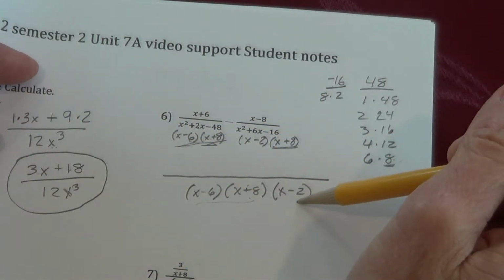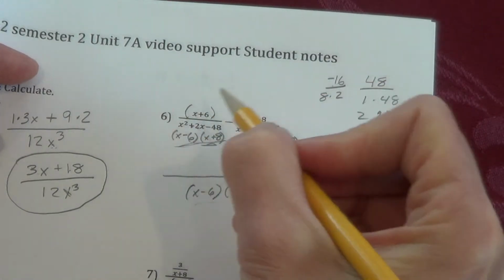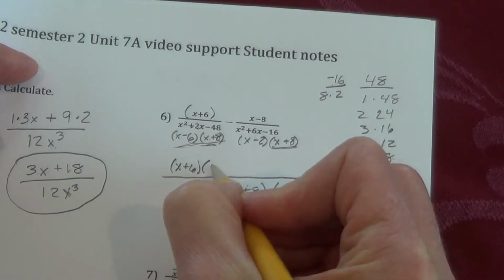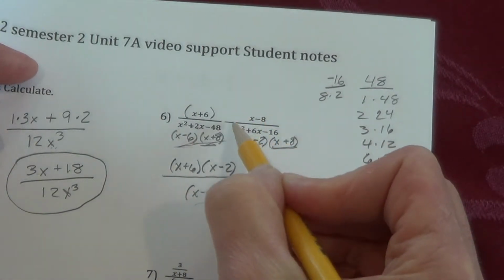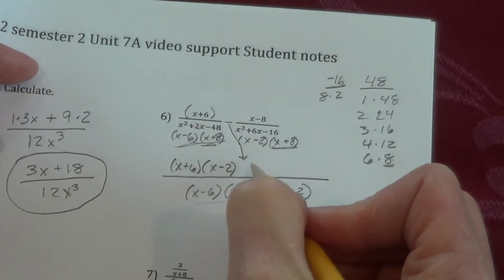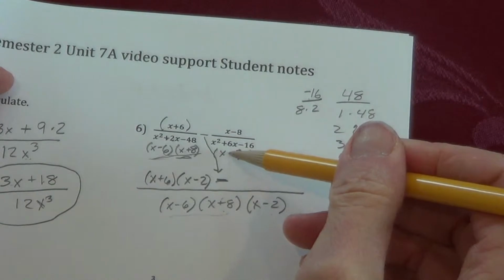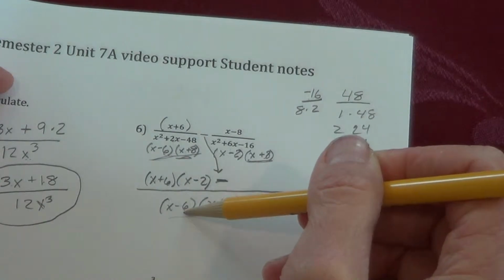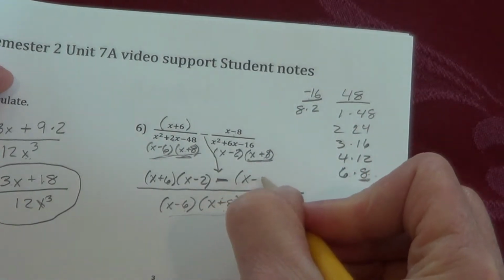All that I'm multiplying it by is x minus 2. So I bring down the top, x plus 6, and I show I'm just going to multiply that by an x minus 2. Now I bring down this minus between them. And now over on this side I have x minus 2 and x plus 8. So the only thing that I needed to multiply it by was x minus 6. So I'm going to multiply the top by x minus 6.